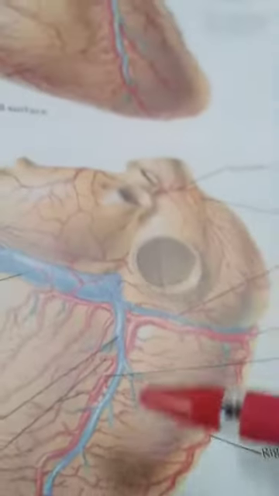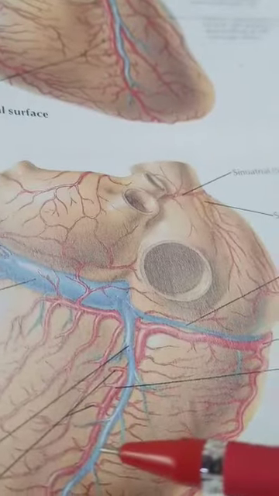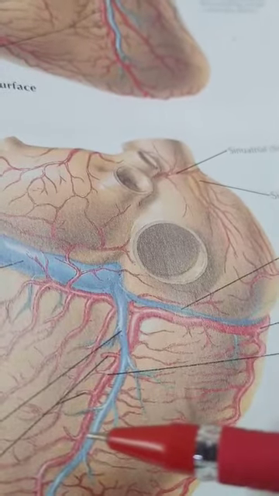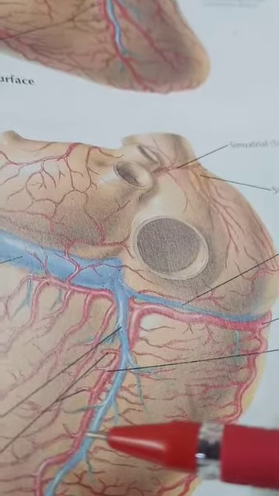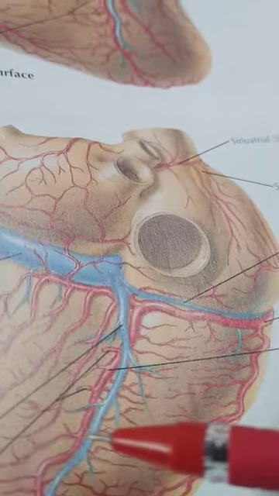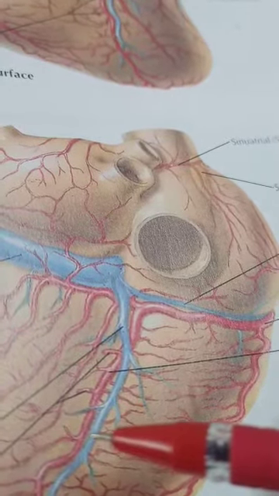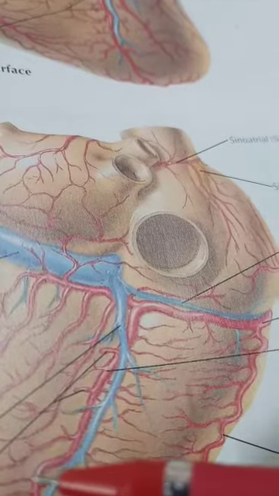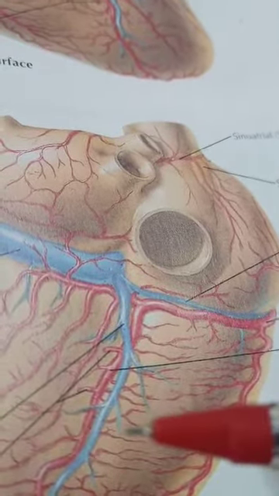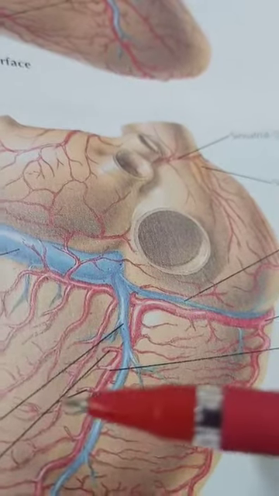Then coming to the lymphatic drainage of the heart. The lymphatics from the heart drain into the brachiocephalic lymph nodes and also into the tracheobronchial lymph nodes. Towards the right side it drains into the brachiocephalic nodes, and on the left side it drains into the tracheobronchial lymph nodes. Okay.